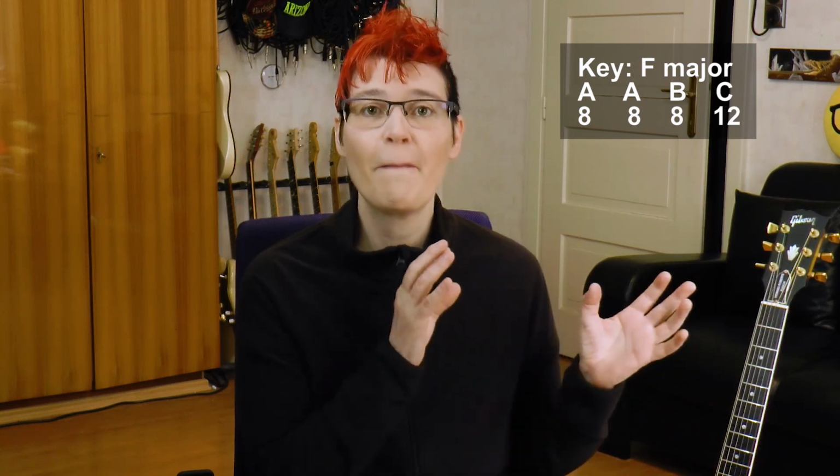We are in the key of F major and we have an AABC song form this time. The A and the B sections are 8 bars each, while the C section is 12 bars, so we have a total of 36 bars. Here we go.